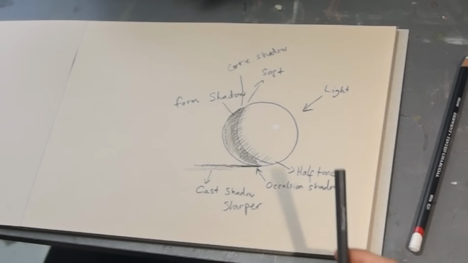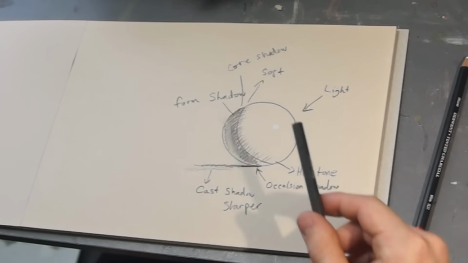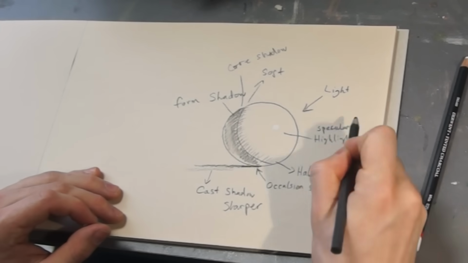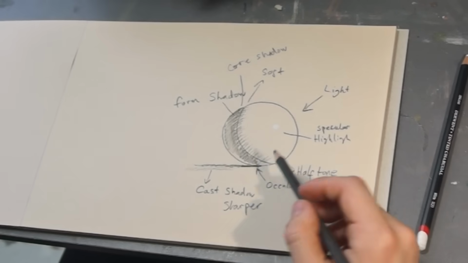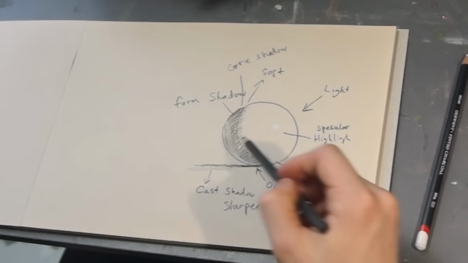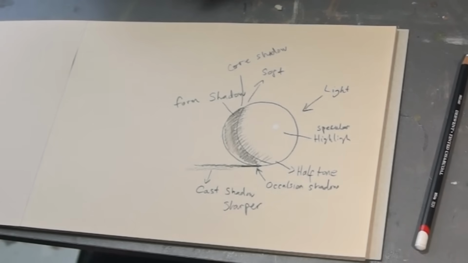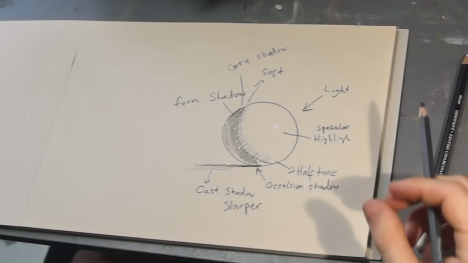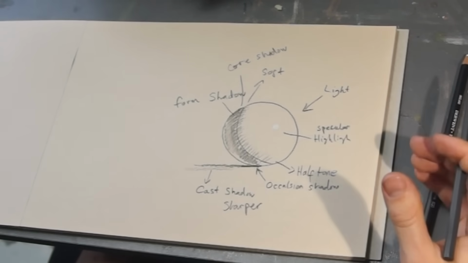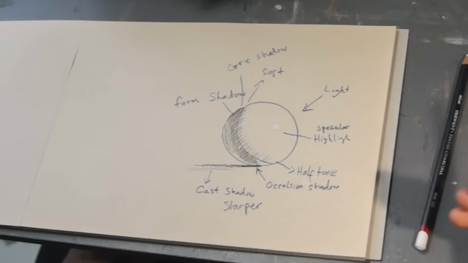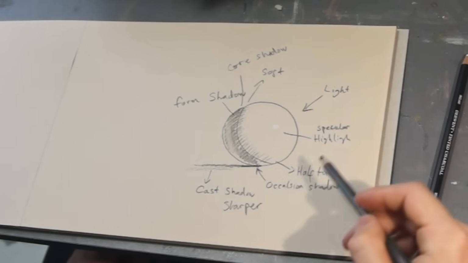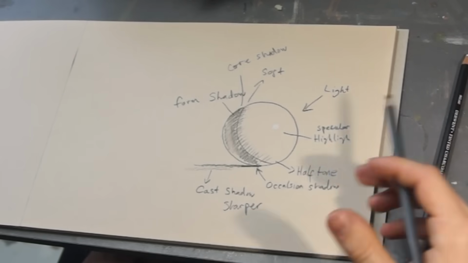And it is good to remember these names: the light, the highlight or specular highlight, the halftone, the form shadow, the occlusion shadow, the cast shadow. If you can identify these, you can also identify the nature of the edges, and it can help you with your painting. Also, if you are going to try and paint or draw from imagination, having a good understanding of this classical order of light will help you make the scene look more realistic.